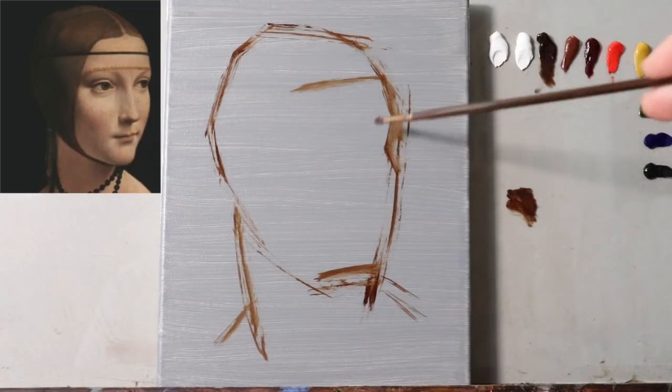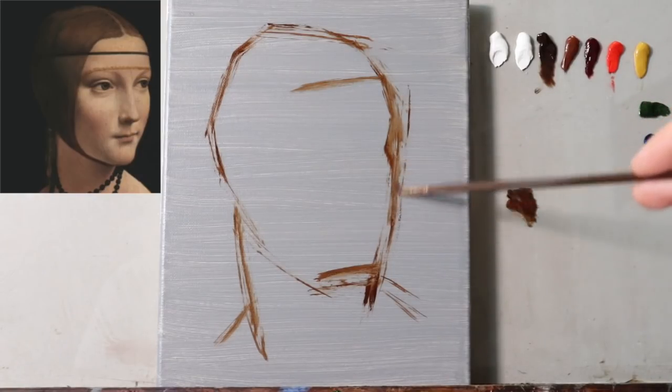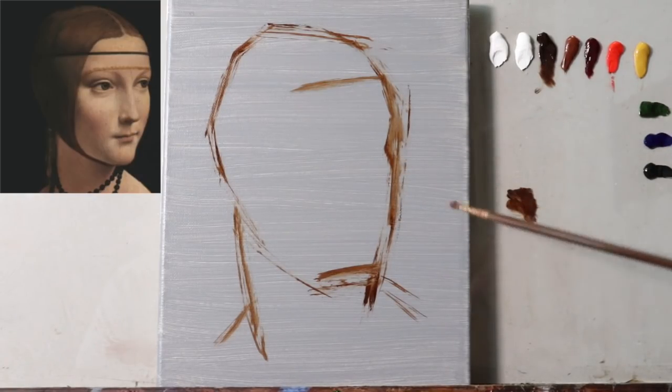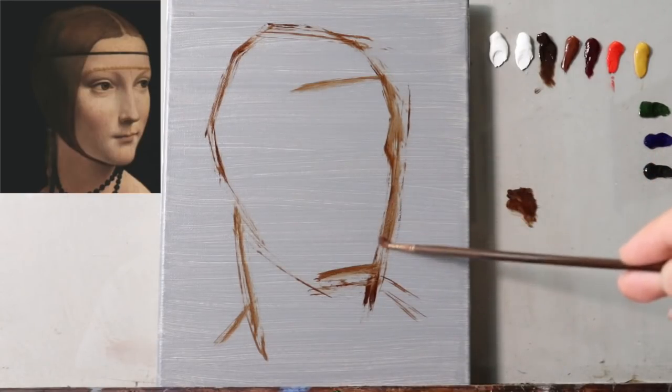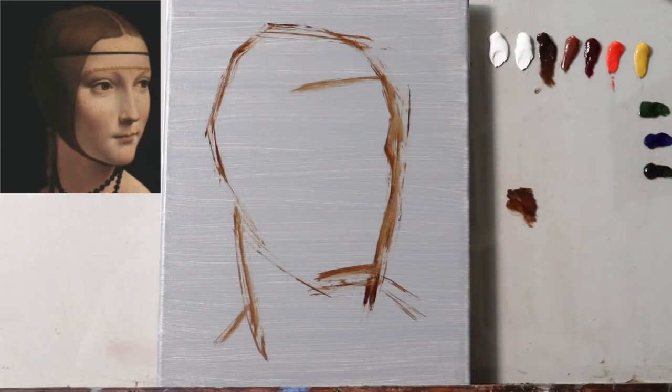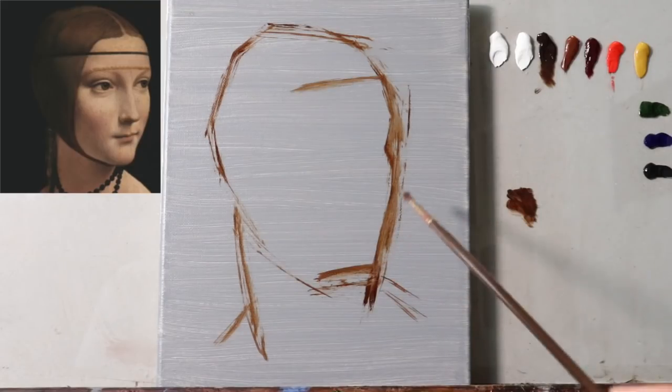So a little bit of a corner over here. Now Leonardo da Vinci, I will admit this is my first master study of Leonardo da Vinci, so right away I'm thinking that I'm going to have to strategize in terms of the linear aspects in my block in.